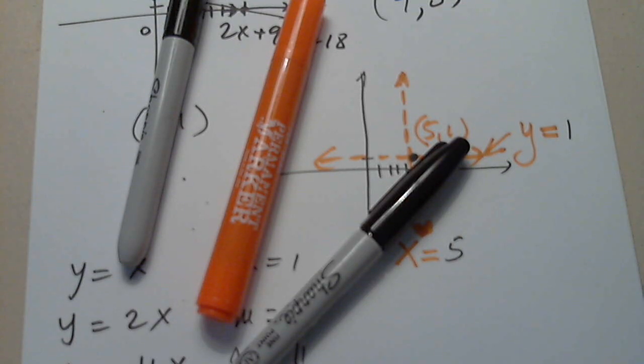Second thing I need to show you is under zoom, you will select 6, which is standard. What does standard mean? It means that the viewing window goes from -10 to +10 and -10 at the bottom to +10 at the top. That's the standard.